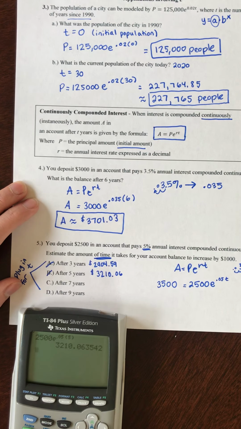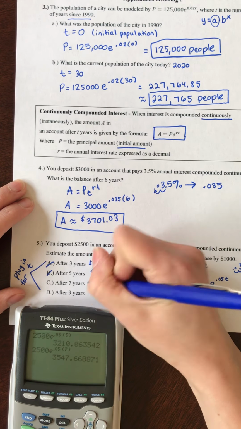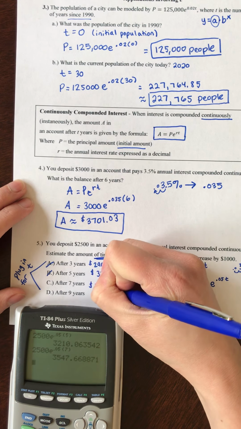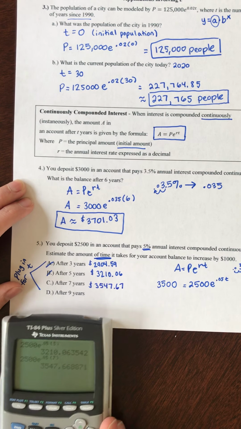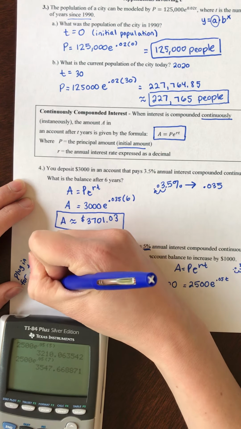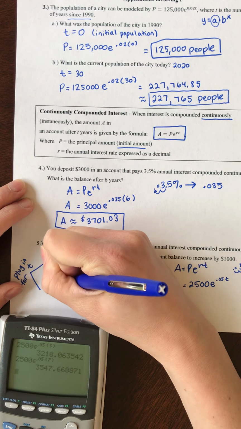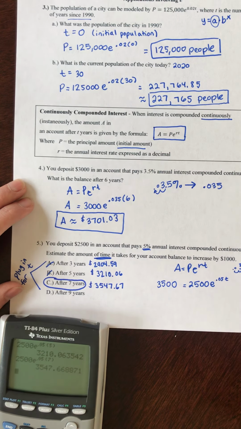All right, so let's see what happens after 7 years. 2,500 times e to the 0.05 times 7. After 7 years, there it is, I'm at about $3,547.67. So after 7 years, that's when my account has increased by about $1,000.